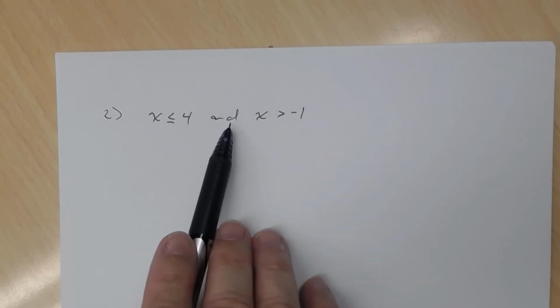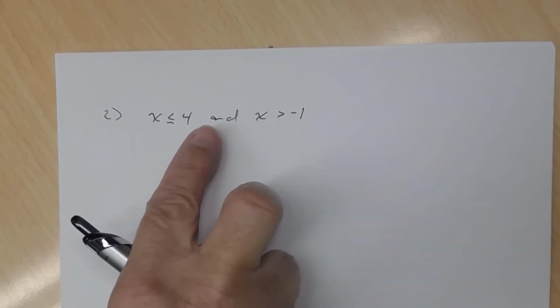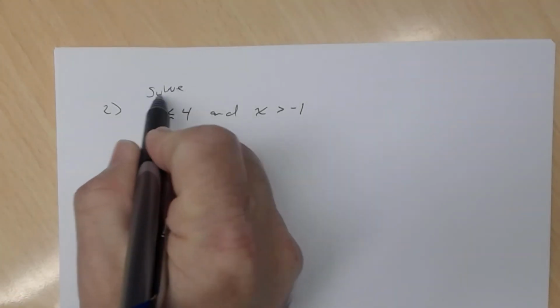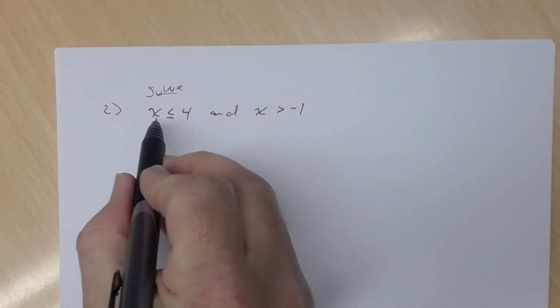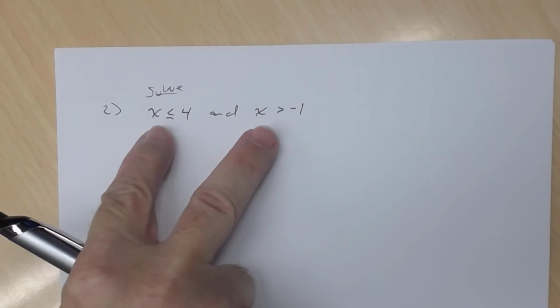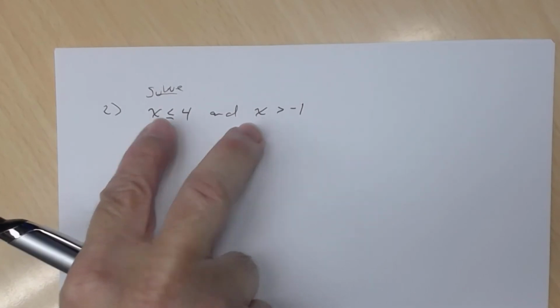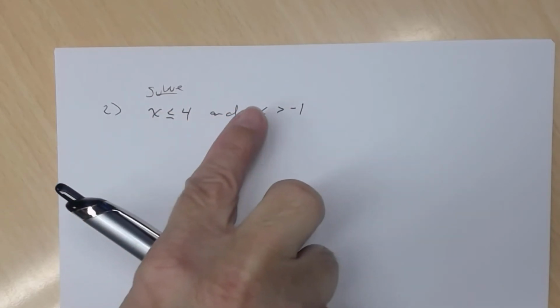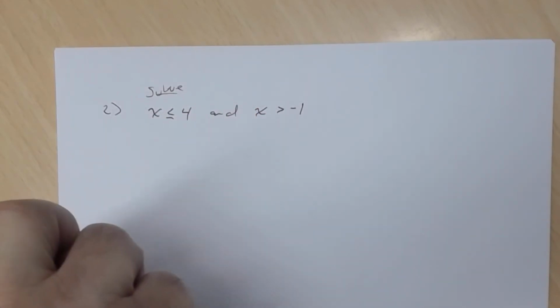It's a compound inequality because you have these two inequalities joined by the word "and." So you want to solve this compound inequality. The variable x is by itself on each of those. So you want to find all the real numbers that are less than or equal to 4, and at the same time, you want those real numbers to be bigger than negative 1.